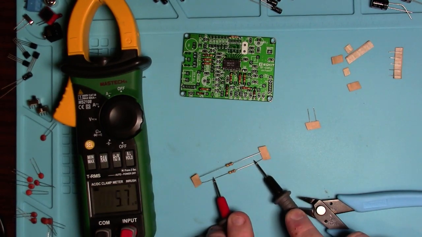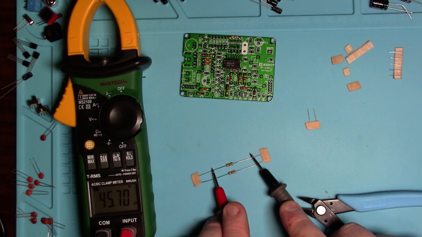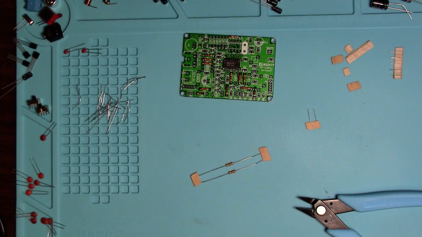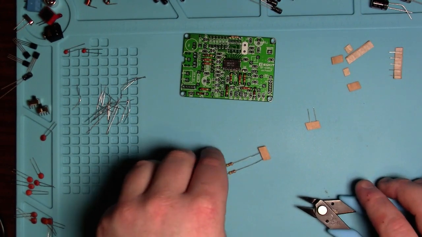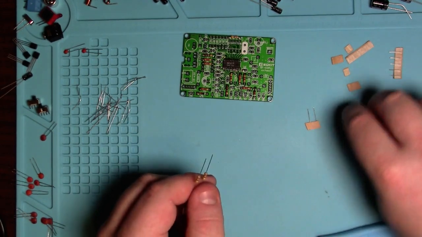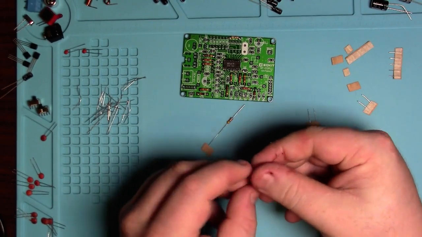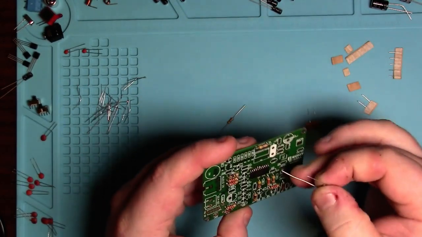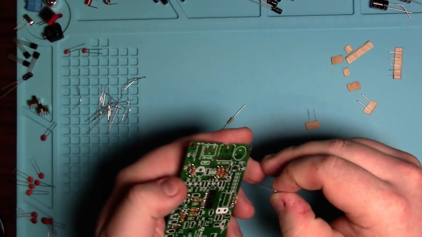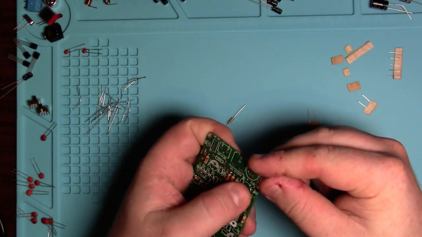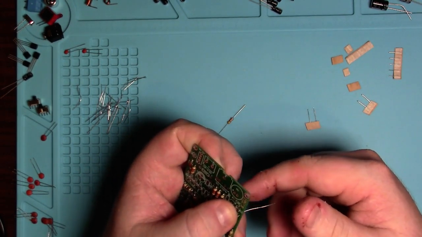We've got 47K. Yeah, I think that's our 47K resistor. Not to be confused with 4.7.